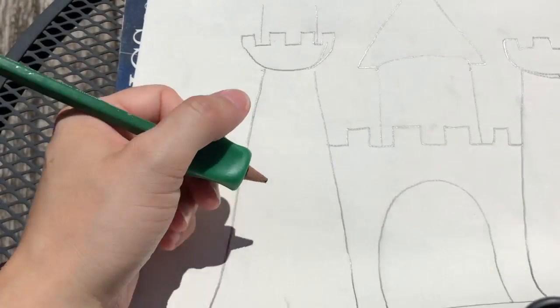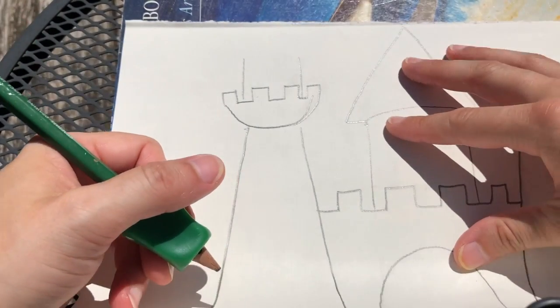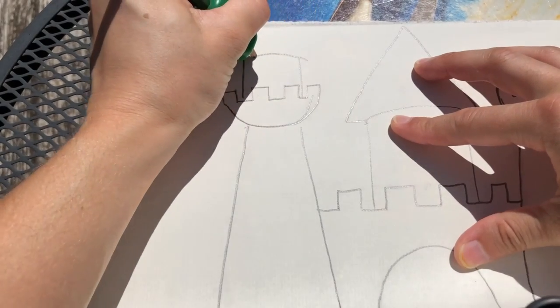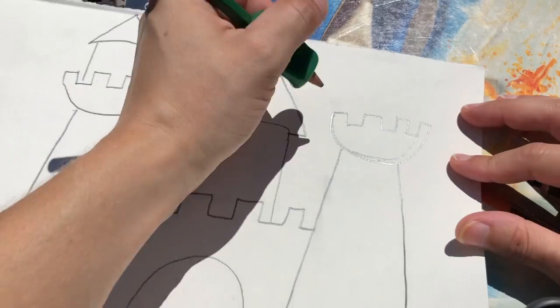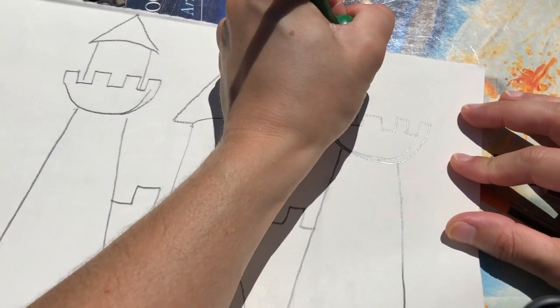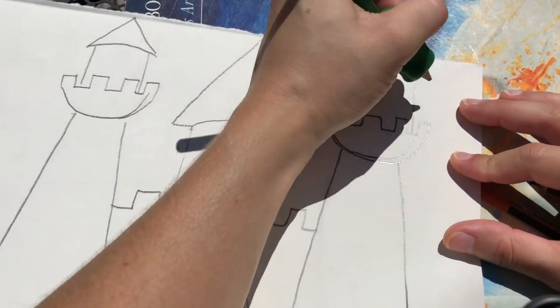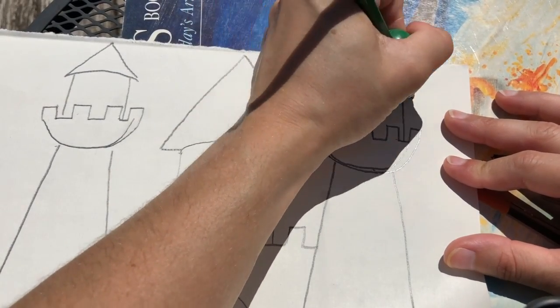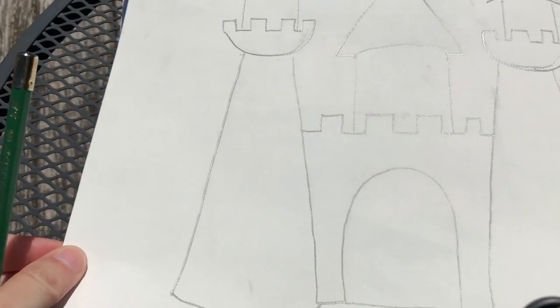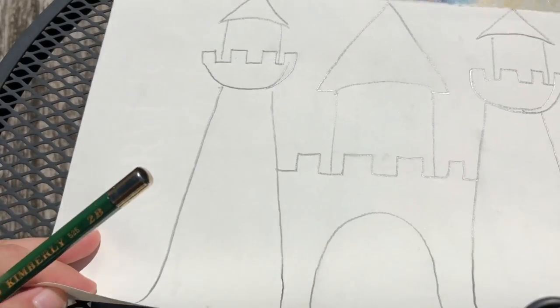So 2 vertical lines, cylinder on top. If you make yours shorter than mine, you'll have room for a flag. So you might want to do that. 2 vertical lines, cylinder on top. Okay, so this is a good base for my castle.